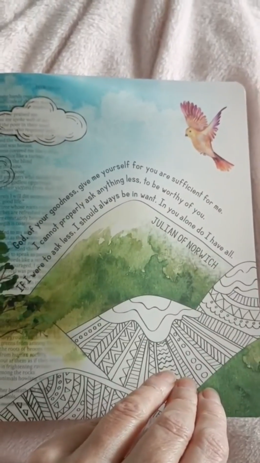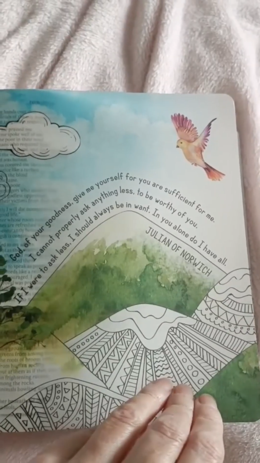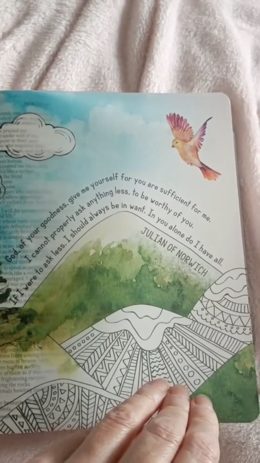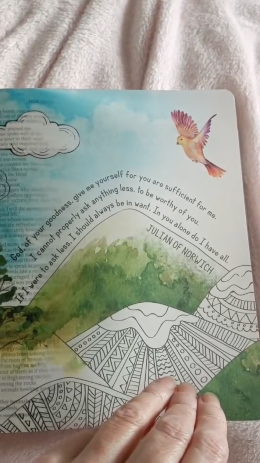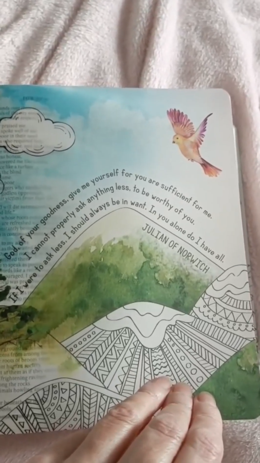God, of your goodness, give me yourself, for you are sufficient for me. I cannot properly ask anything less to be worthy of you. If I were to ask less, I should always be in want. In you alone do I have it all.